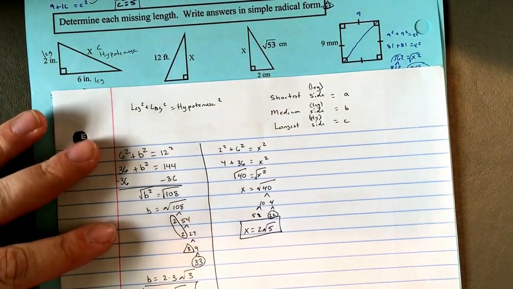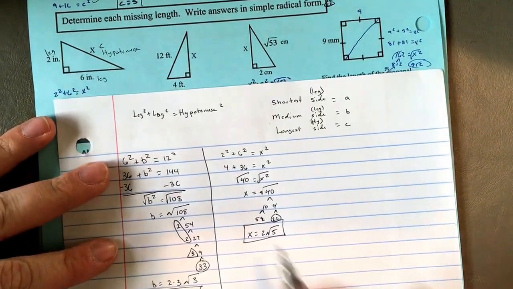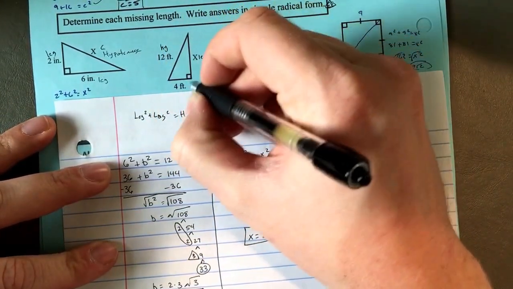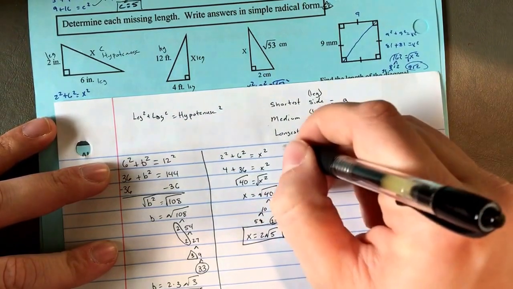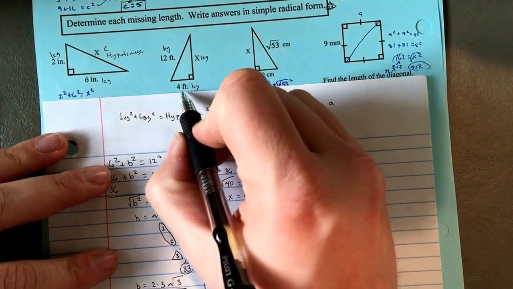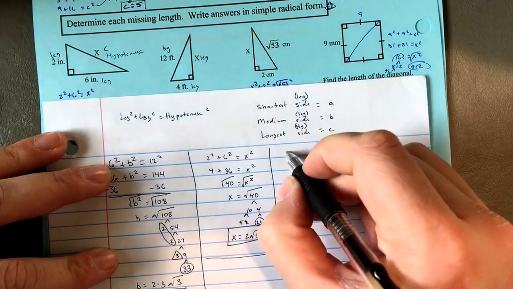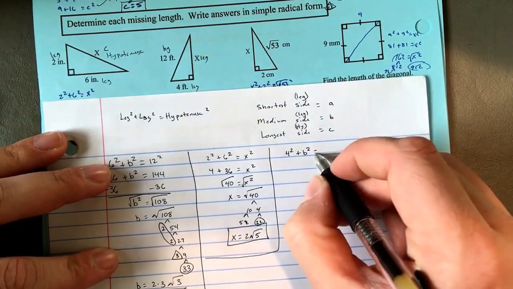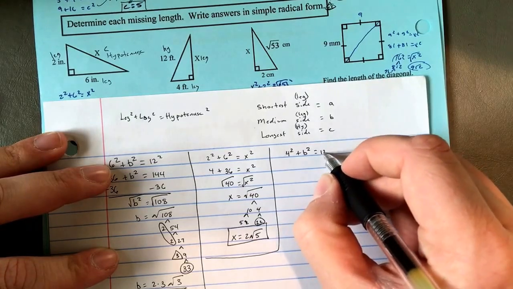Looking at our next problem. Right here, we've got a hypotenuse, a leg, and a leg. So in this case, we're going to be looking for our leg. So once again, I like to think of the shorter side. This visually looks like the shorter side, so I'm going to go ahead and put 4 squared plus b squared equals c squared, which is 12 squared.